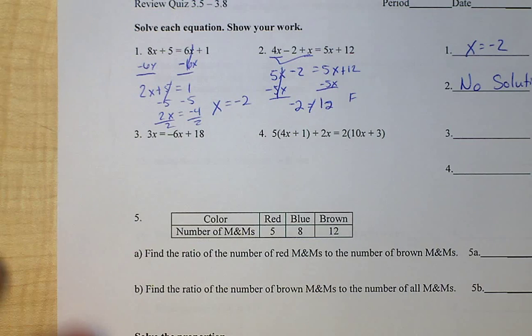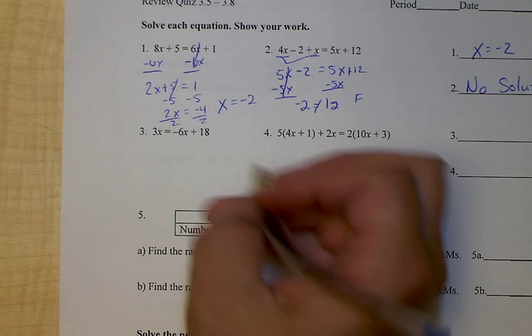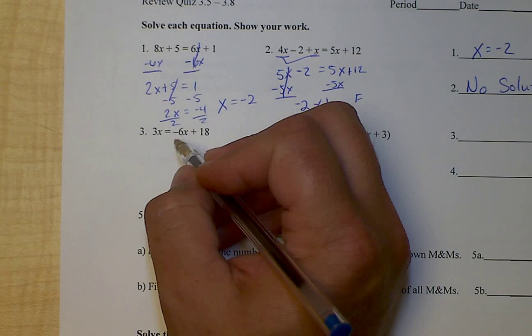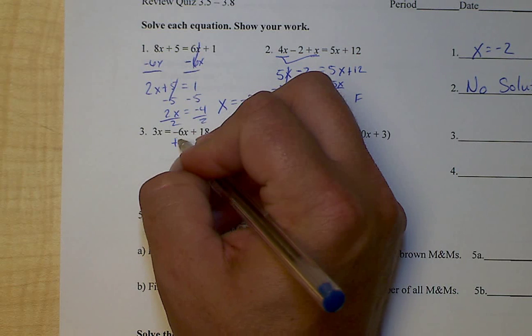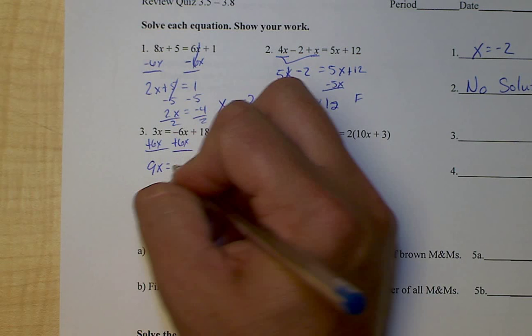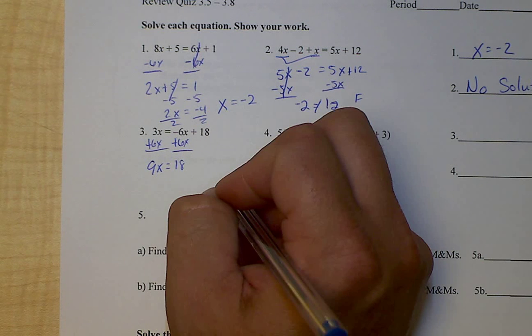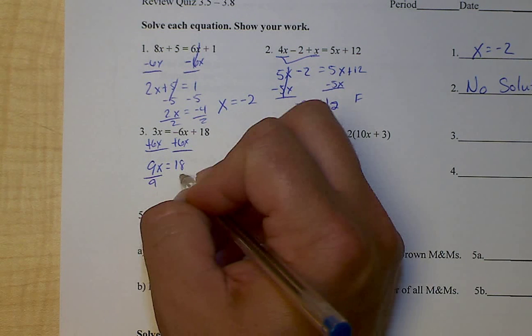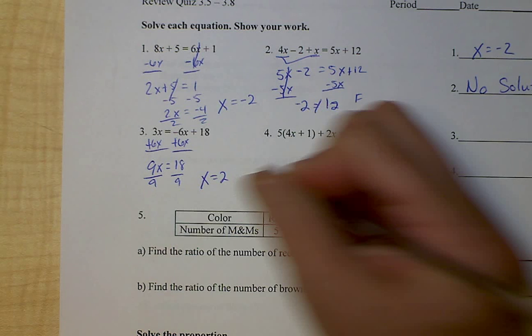Okay, 3. So I want to get this x over to my other side. So right now it's minus 6x. So I'm going to add 6x to both sides. And I get 9x equals 18. So I'm going to divide each side by 9. X equals 2.